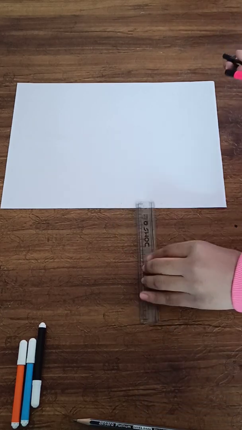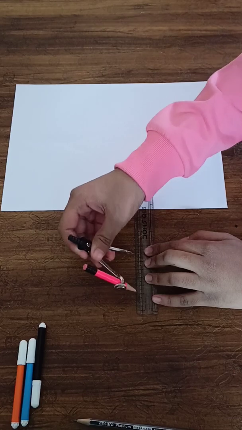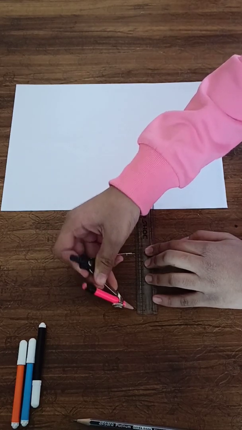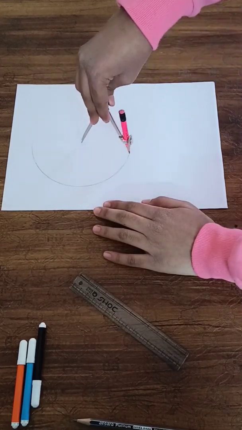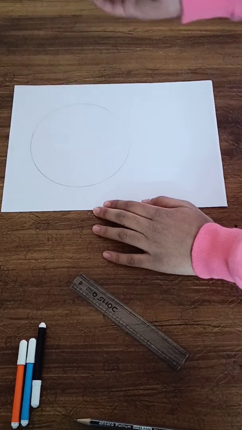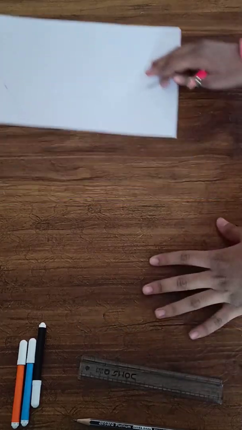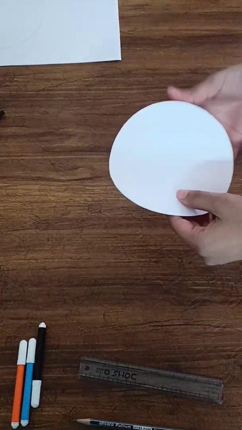First of all, we'll draw a circle of any radius, let's say 7 centimeter. Like this, and after drawing it we have to cut this circle. After cutting it will look like this.